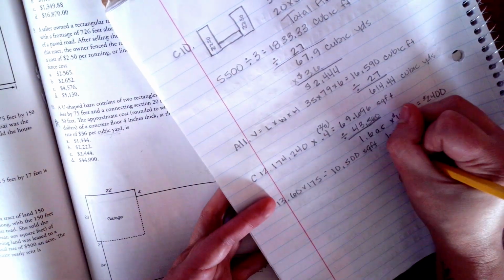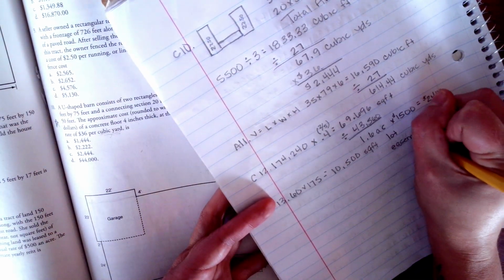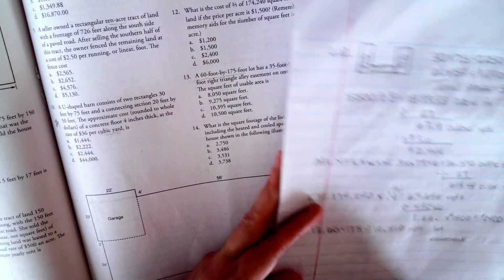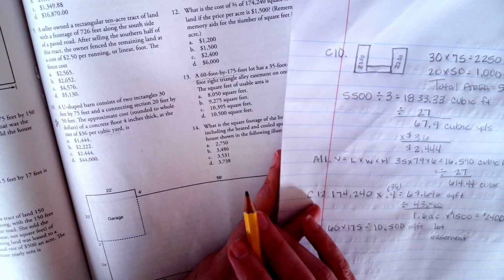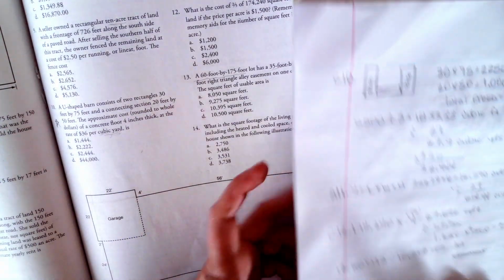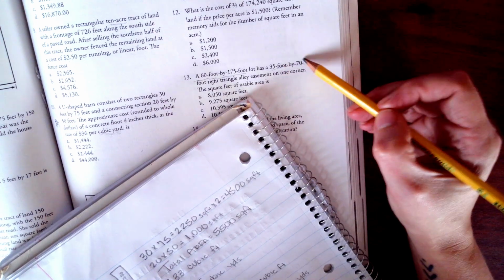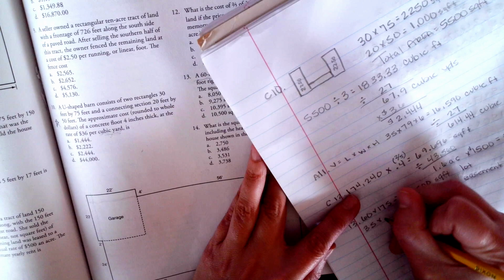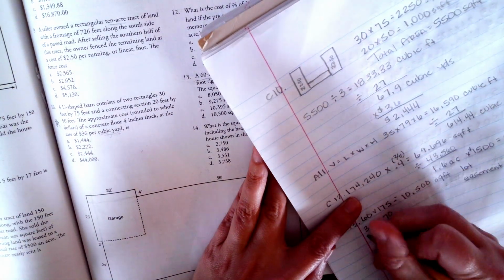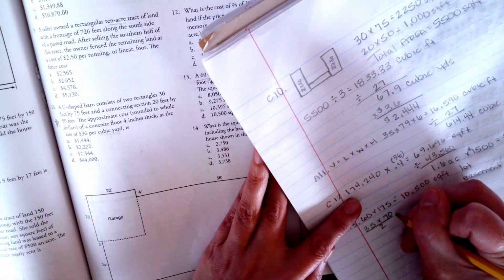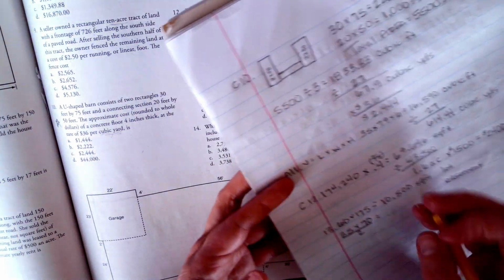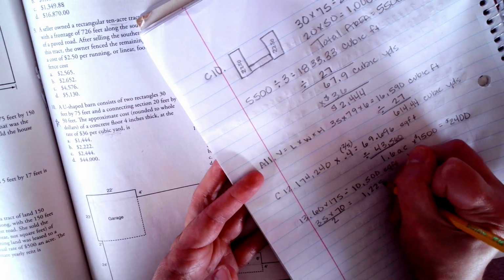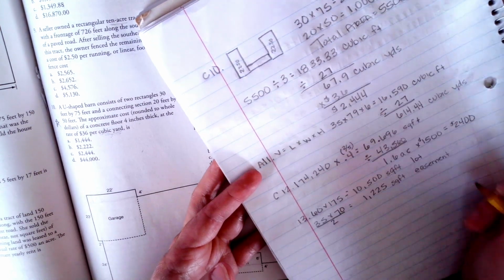Okay, so let's find the square footage for the easement. We know that the area for a triangle is base times height divided by 2. So we'll just say base times height. Doesn't really matter which one. 35 times 70 divided by 2. When you do that math, it is 1,225 square feet. That is for the easement.